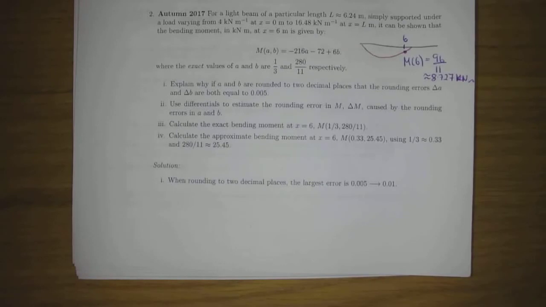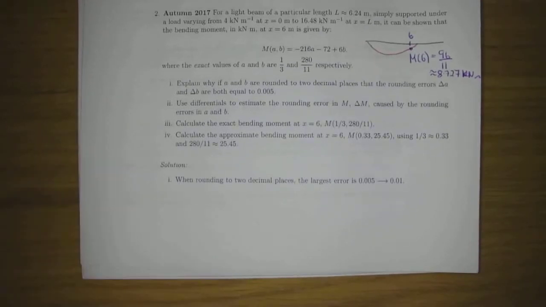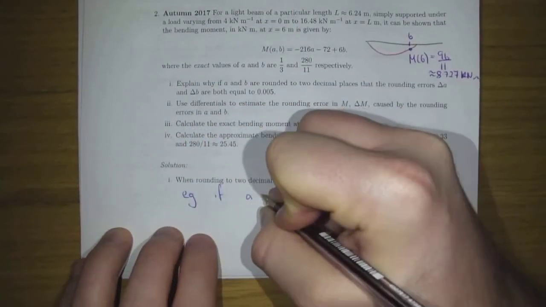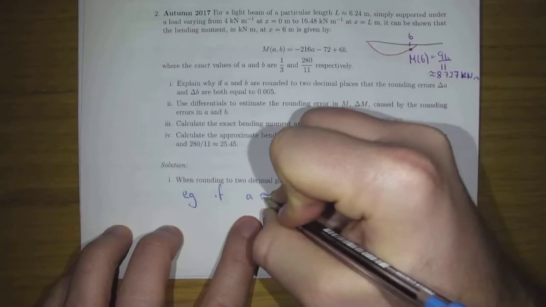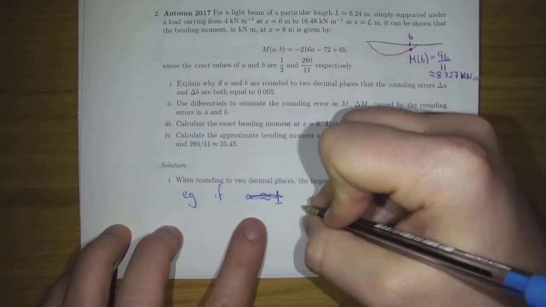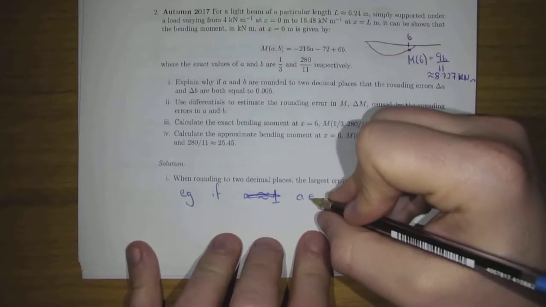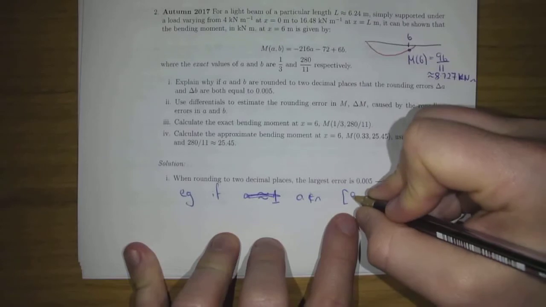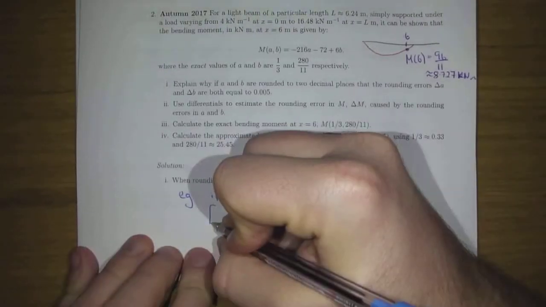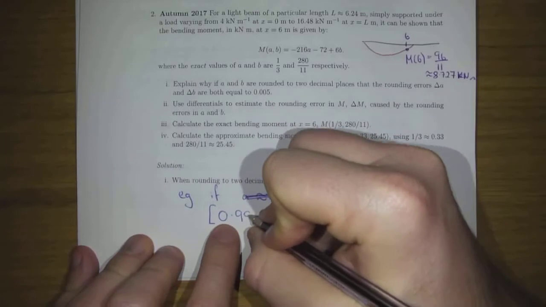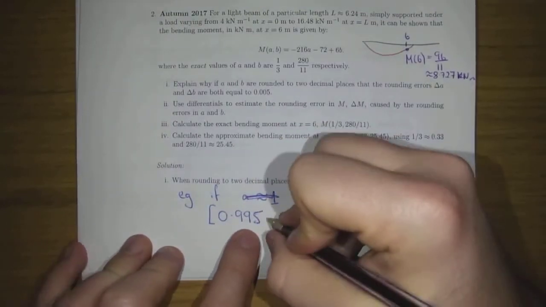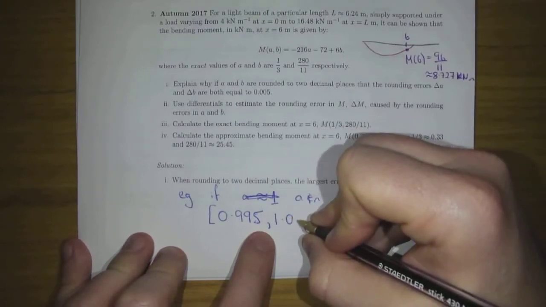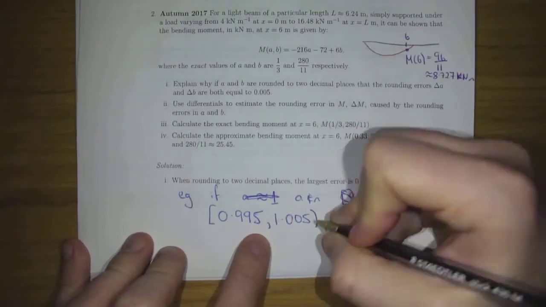So what's this kind of saying? So in general, for example, say if A is in between 0.995 and 1.005.